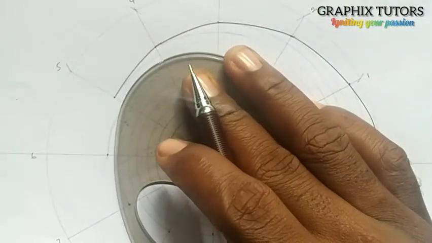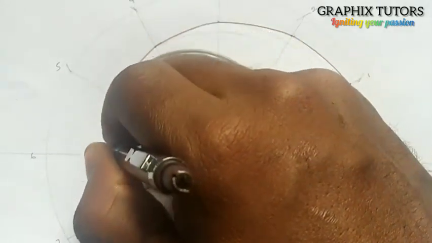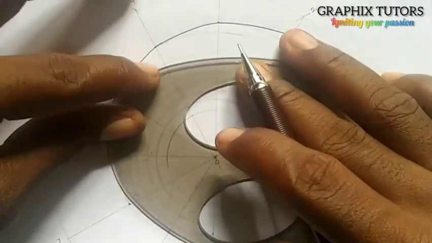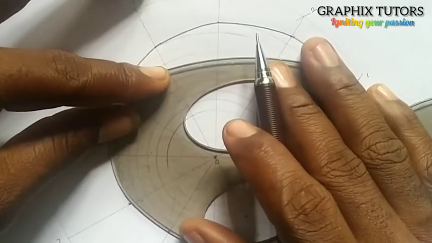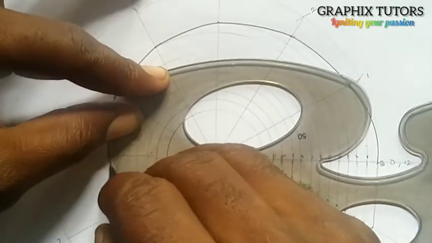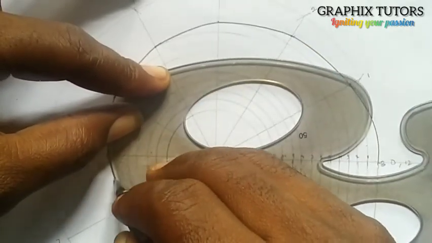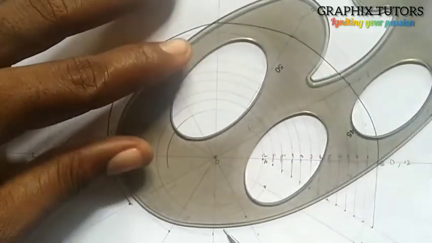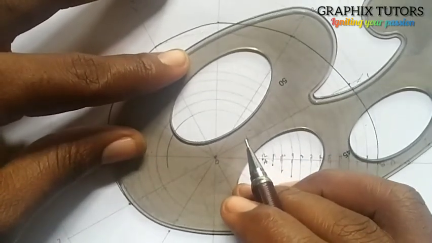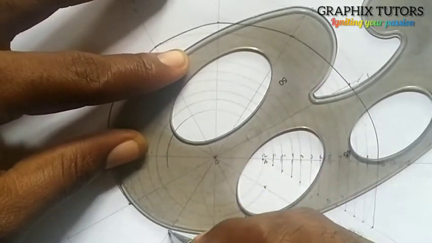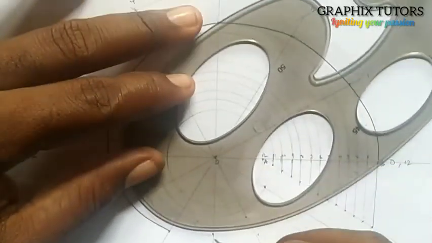With this, then this, and this. And this.